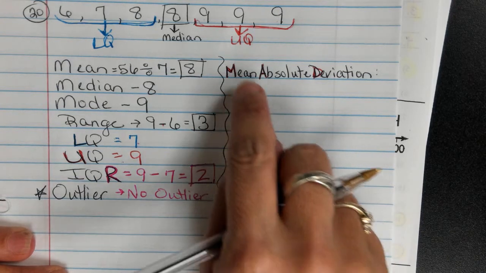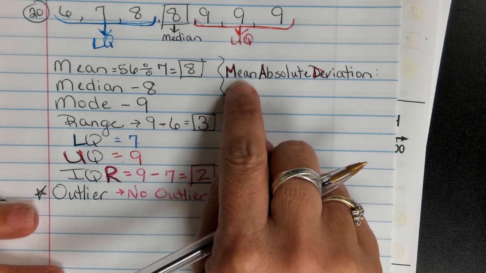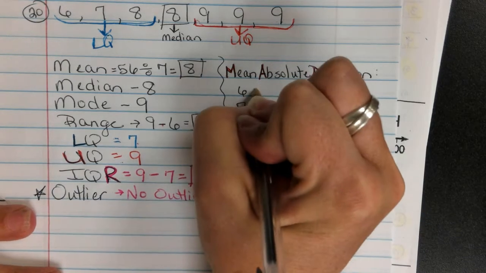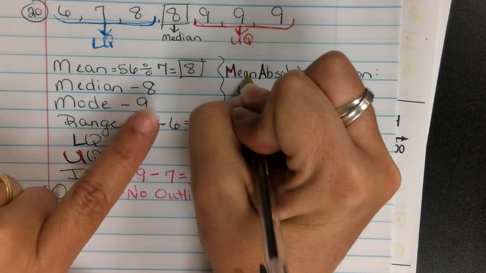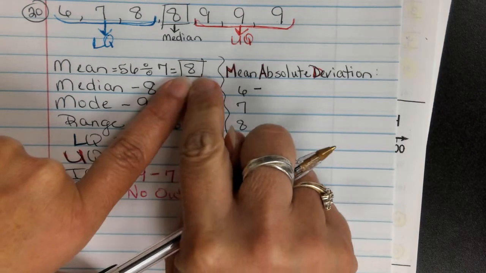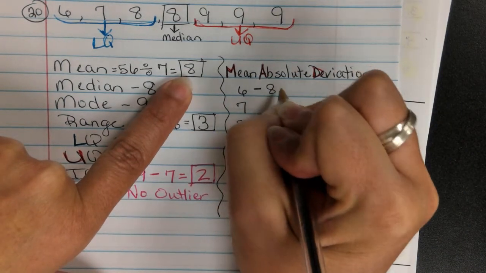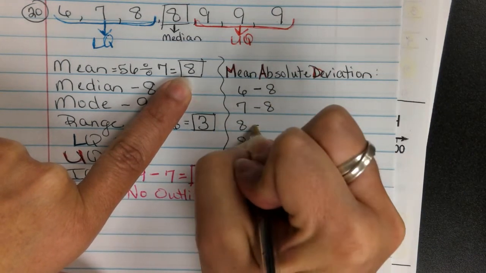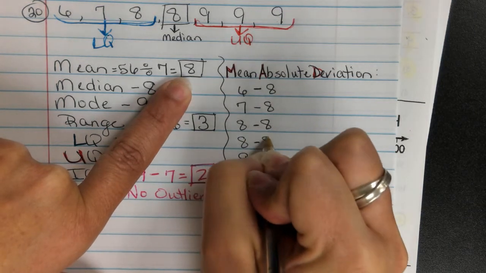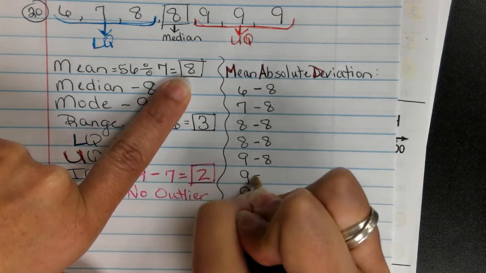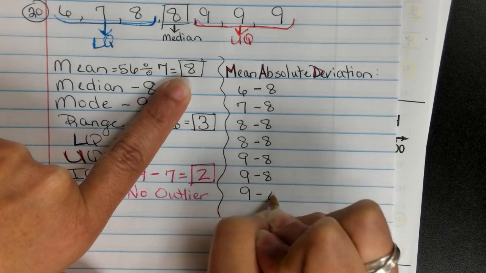Step 2 is, it's all based around the mean. So we want to subtract whatever the mean is. Well, the mean is 8. So we're going to subtract 8 from each number. That's all you do. We're subtracting 8.